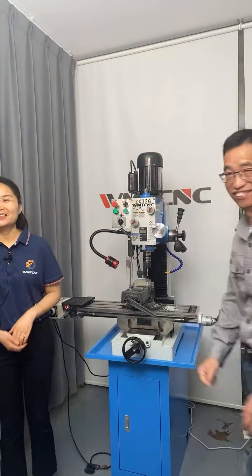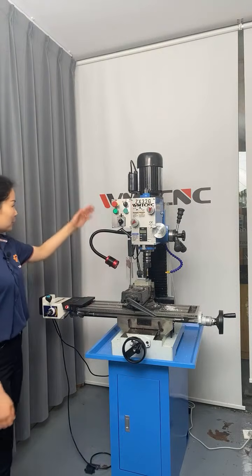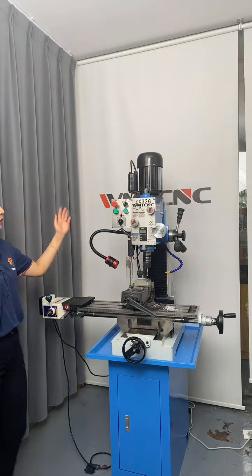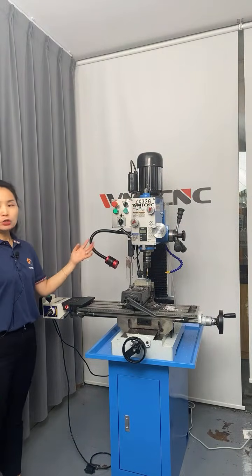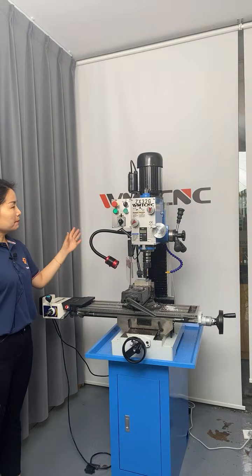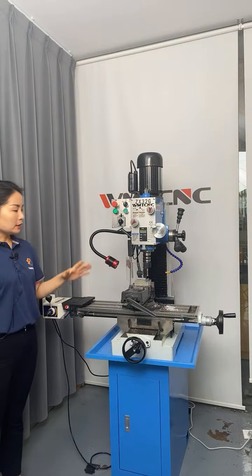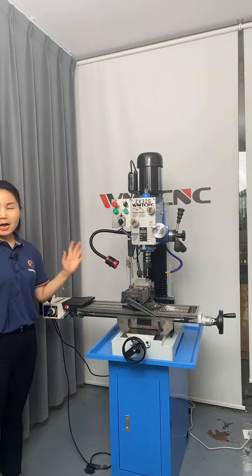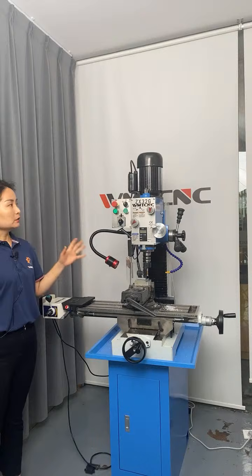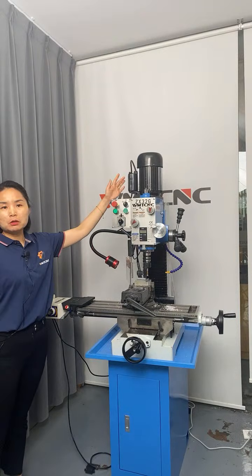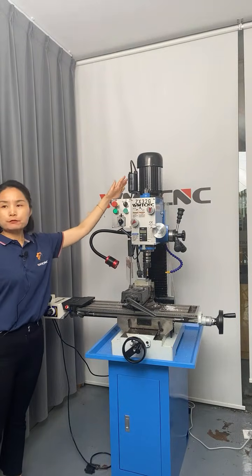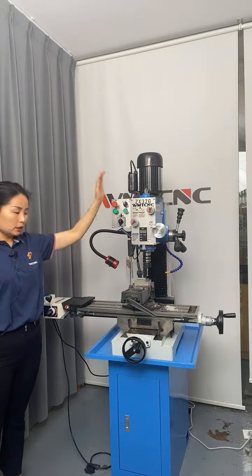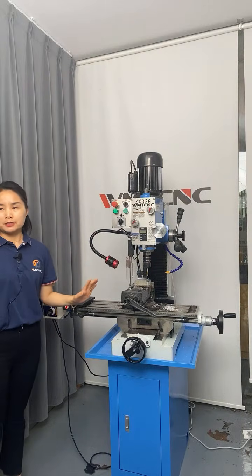Okay. So for this machine, we covered the machine's function, meaning drilling and tapping, and the main parts of the machine, and the main useful accessories for the machine, and how the machine works, and the motor supply, 1 phase or 3 phase. This is the general introduction for this.